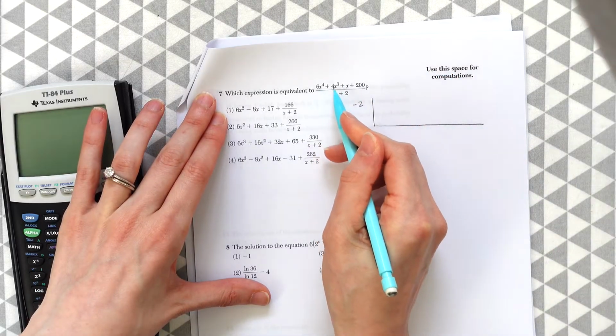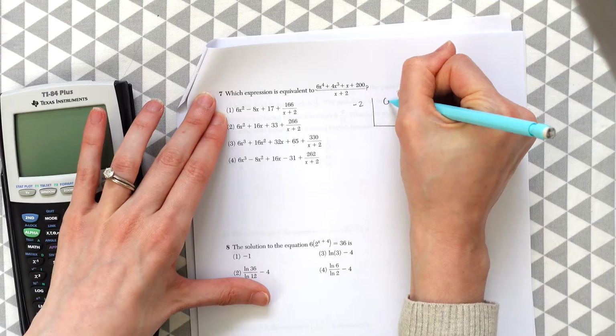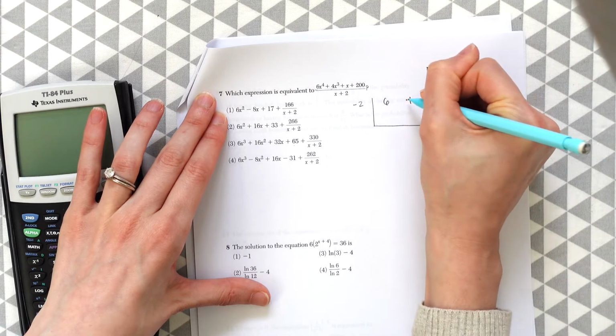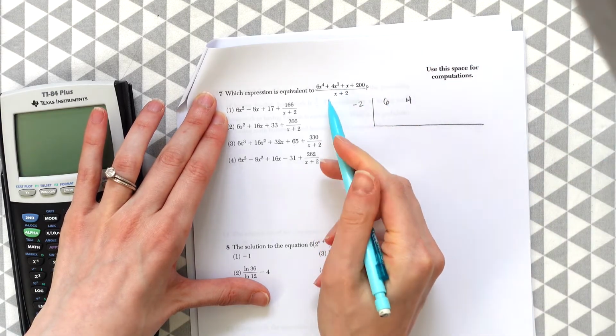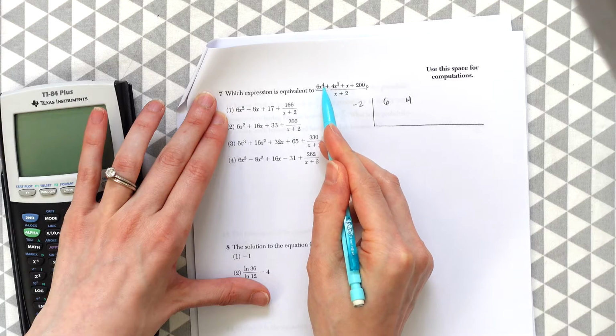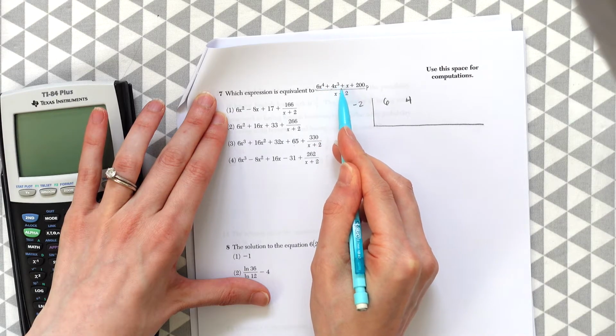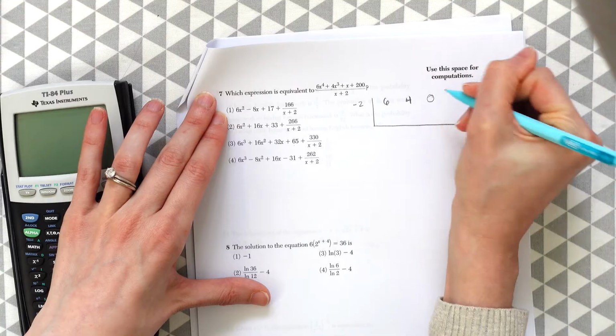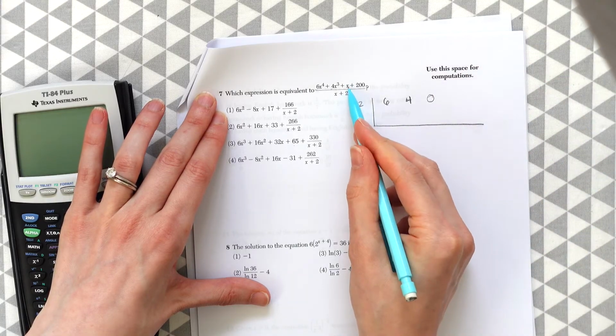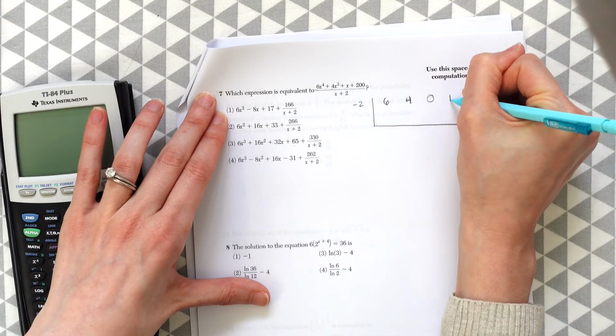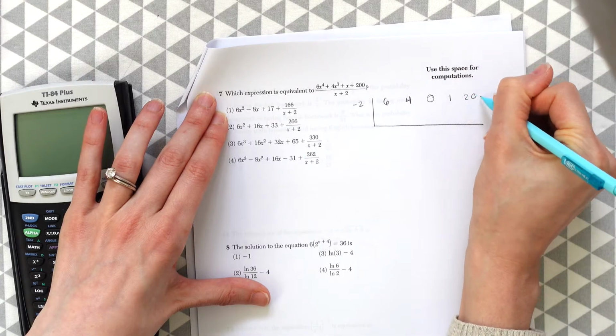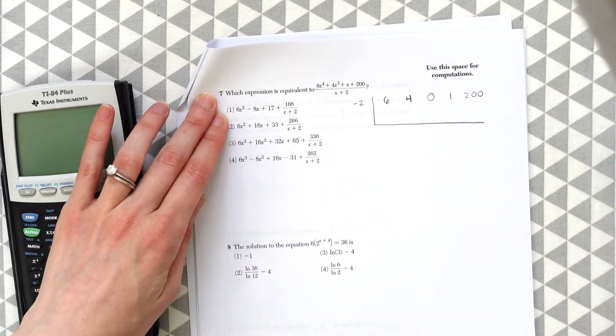And we're going to take the coefficient of each of these. So we have 6, 4, and then make sure that they're in order. So we have x to the 4th, x to the 3rd. Notice there's no x squared here, so we're just going to put a 0 as a placeholder. And then we have 1, and then we have 200. And now we can do our synthetic division.